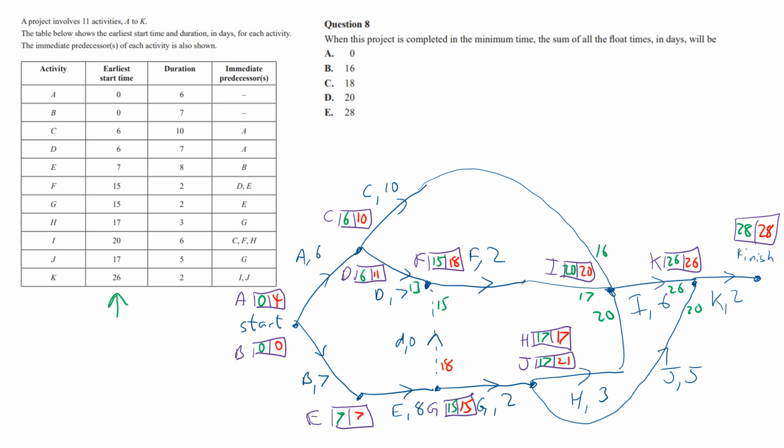Now let's choose a nice color for our floats. Now let's do the critical path. Let's just highlight that. Where's the critical path? So the critical path is here, here, through here, and here. So the floats are on A, C, D, F, and J. I'm going to use orange so you can see it.